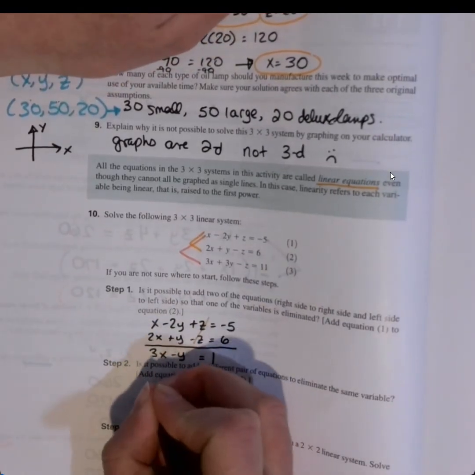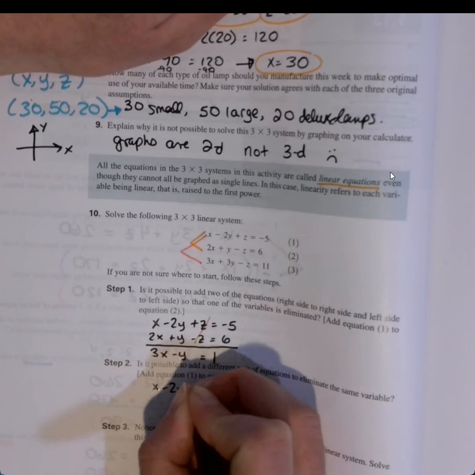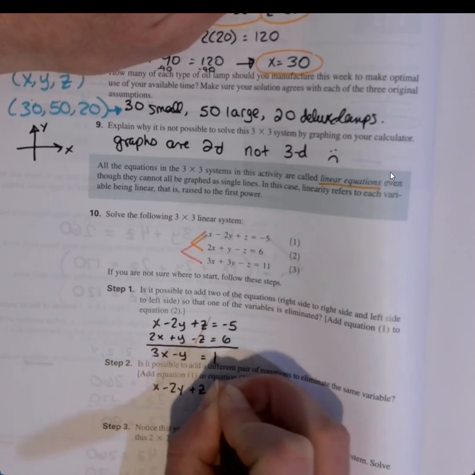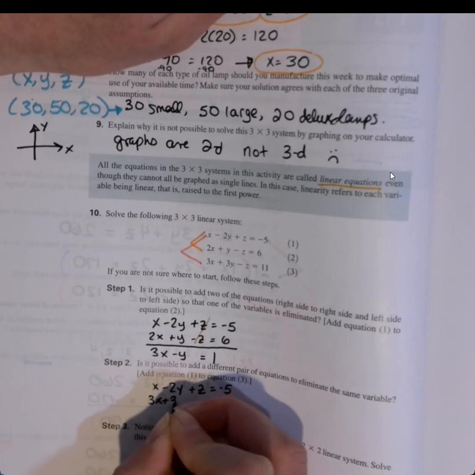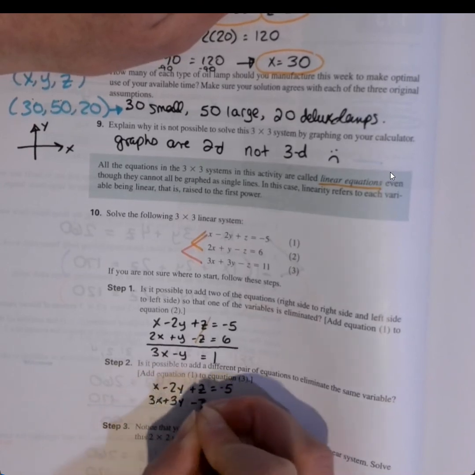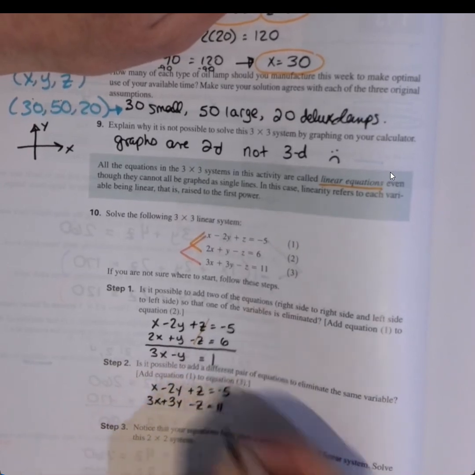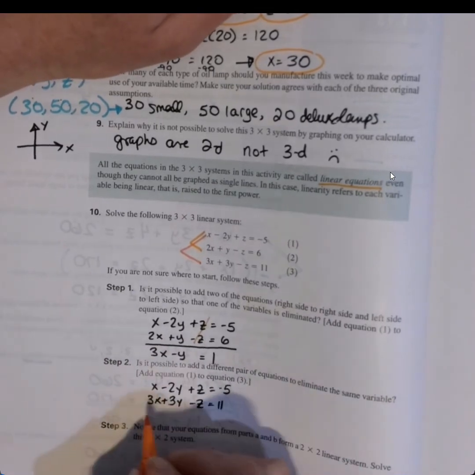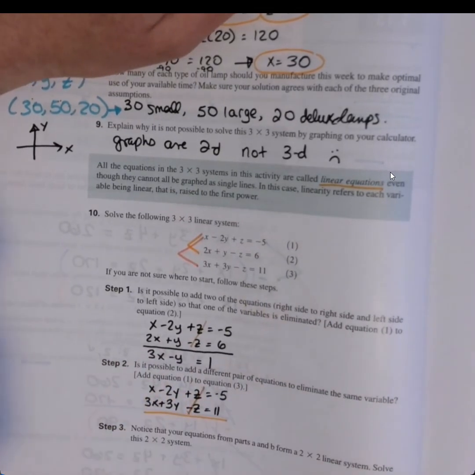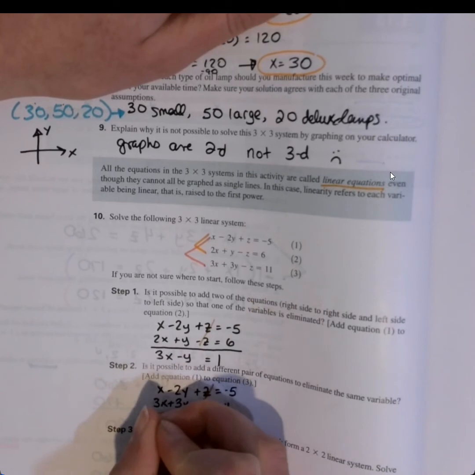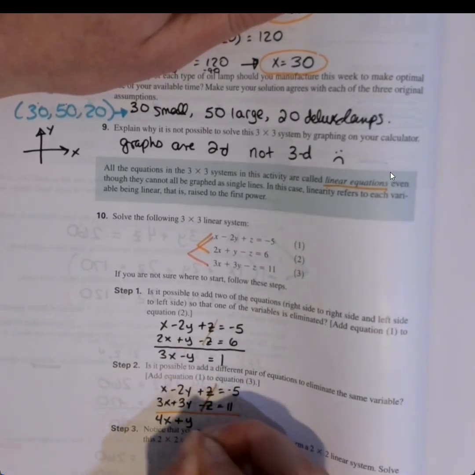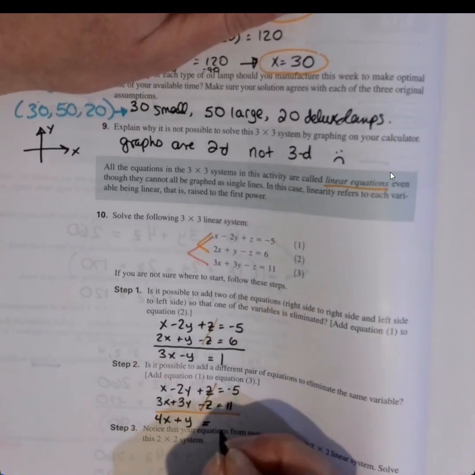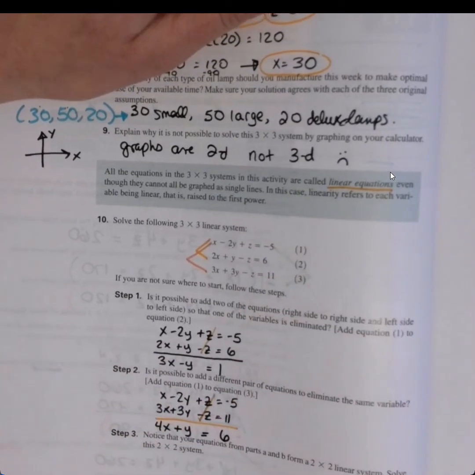Let's just do the top equation and the bottom equation, since they already have the same value and opposite signs on their z. So when I add these up, the z's are going to cancel again. x plus 3x is 4x, -2y plus 3y is 1y, -5 plus 11 is 6.